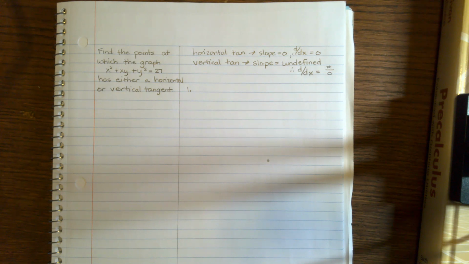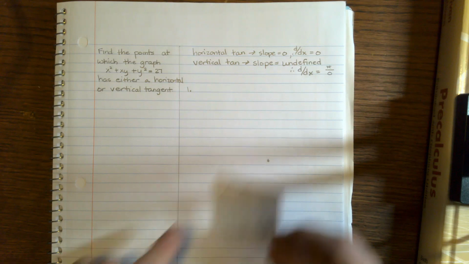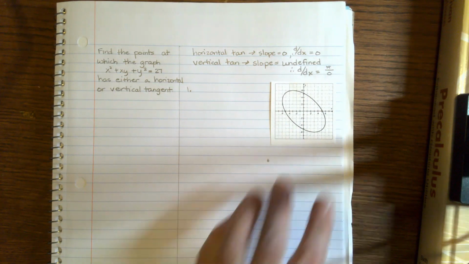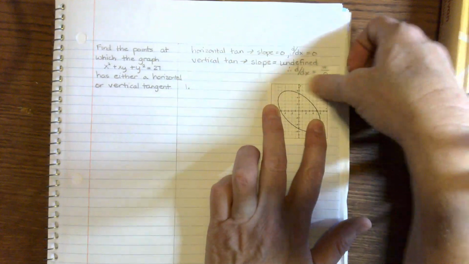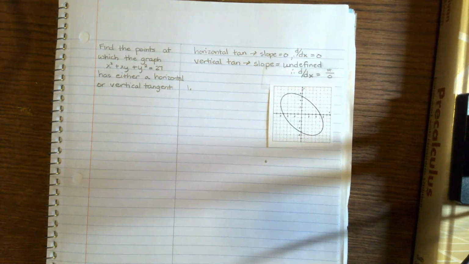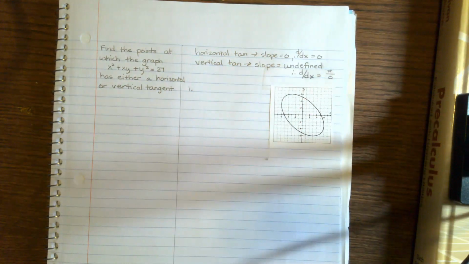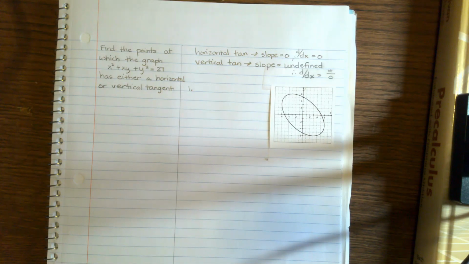And so we're looking at an important concept that we'll use in a lot of different contexts, not just doing implicit differentiation. Okay, so hopefully this video works out. I think it has a little bit of a lag because I'm using my camera at home.